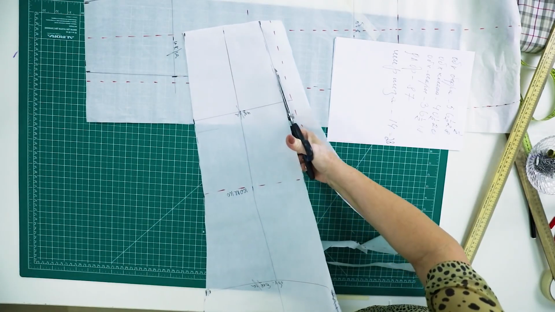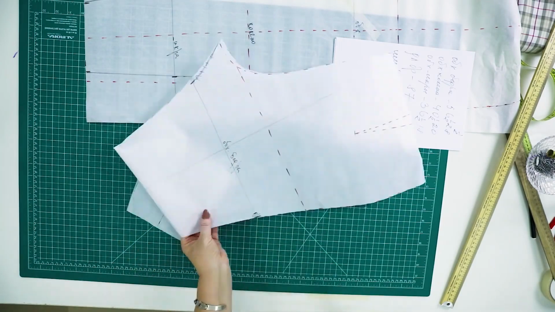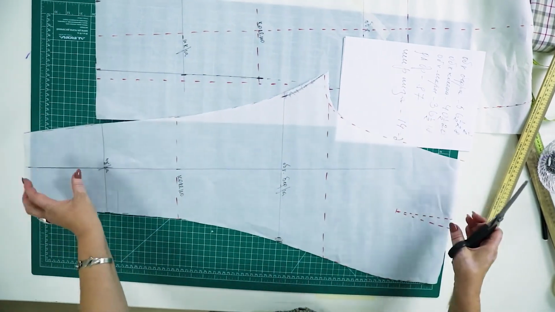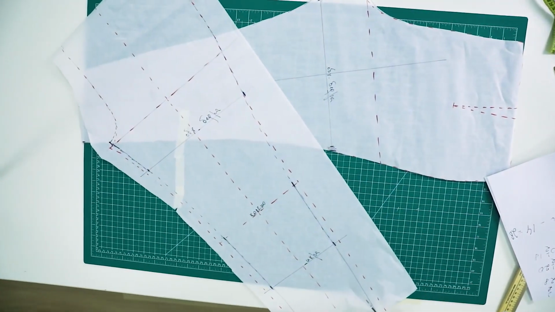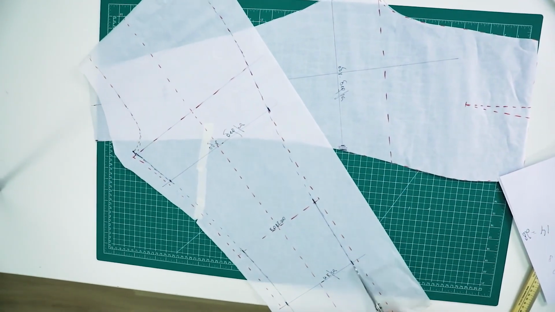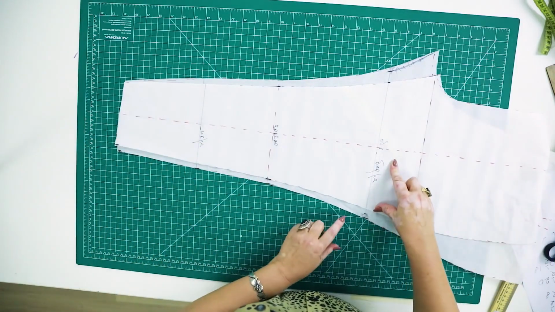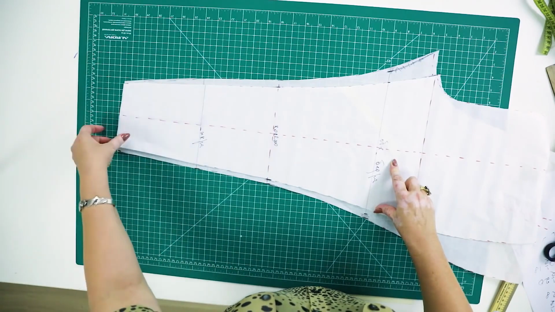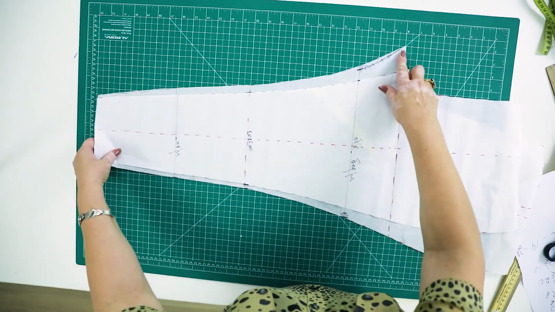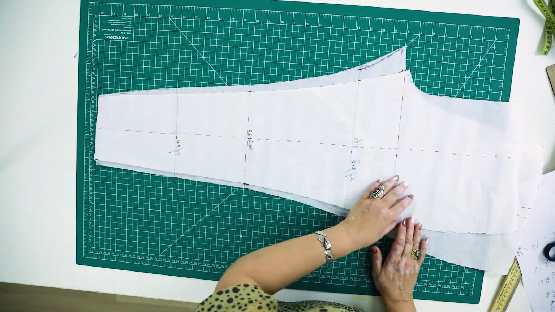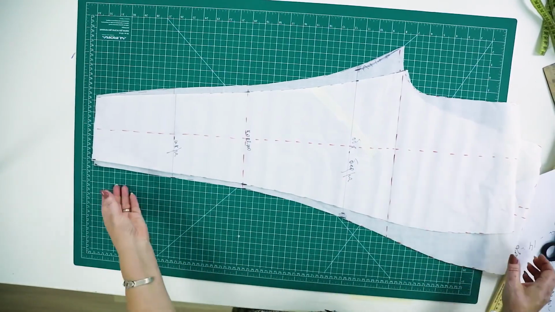And our pattern became completely different. Now I see my favorite pants. Here is our front half, here is the back. It's wider than the front by 1 centimeter everywhere. All is correct. Here we cannot change anything, because here I did not add anything for wearing ease.